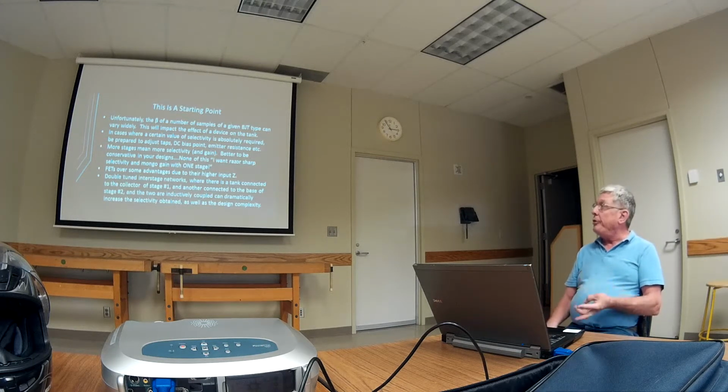You can change the DC bias point, which is going to change that little RE value. You can change the position of the taps. You can maybe try to wind a higher Q coil. So if you've got a real need for a specific value of selectivity, at least with BJTs, you're probably going to have to do some pivoting.